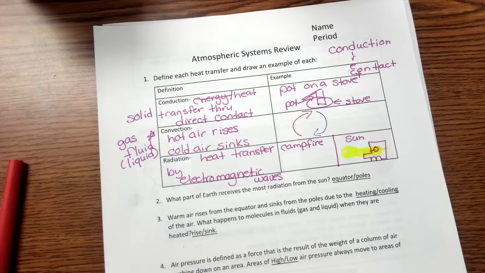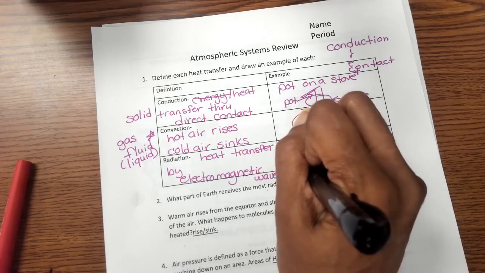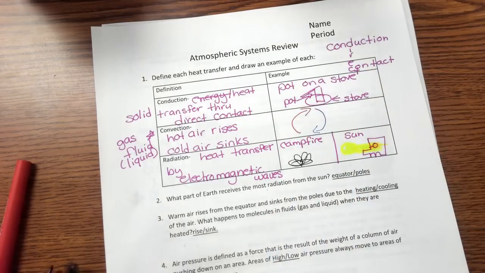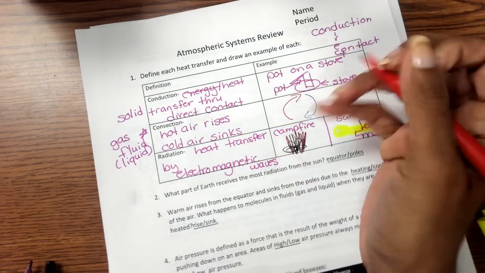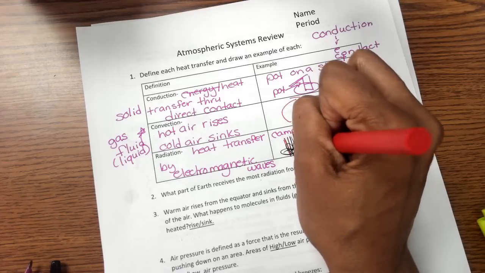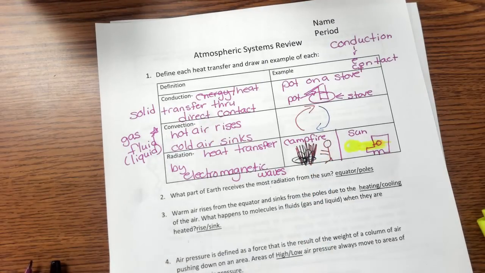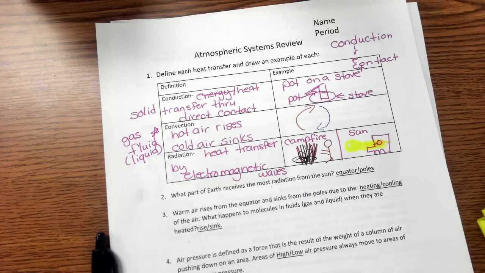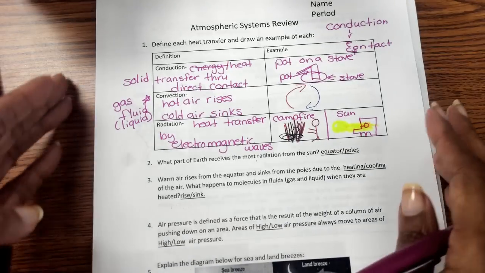And then I'm going to attempt to draw a campfire here. This is supposed to be the wood, and these are the flames. If I'm standing by the campfire, I'm not touching it, but I can feel the heat of the campfire. That is another example of radiation. But like I said, the main one you're going to need to know and understand for your test is convection.